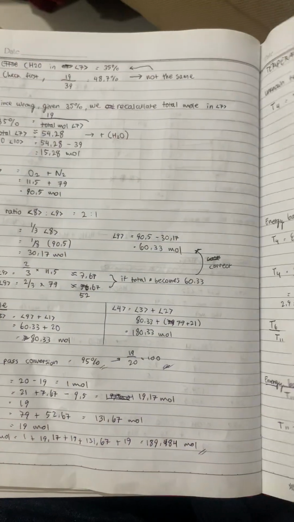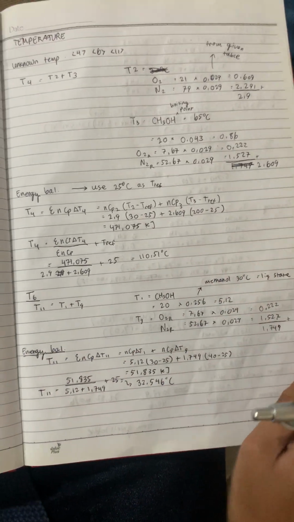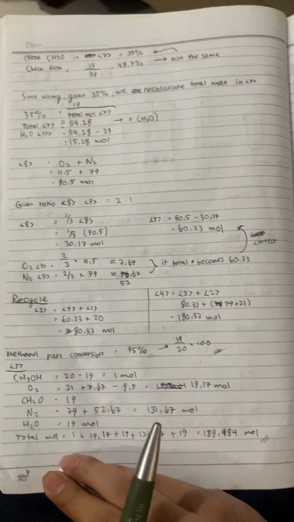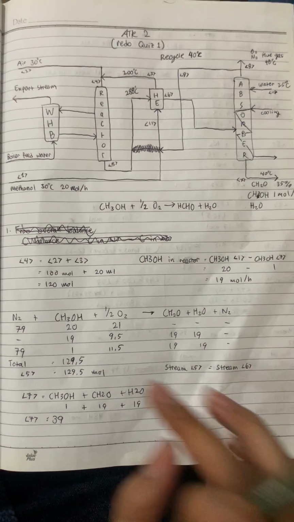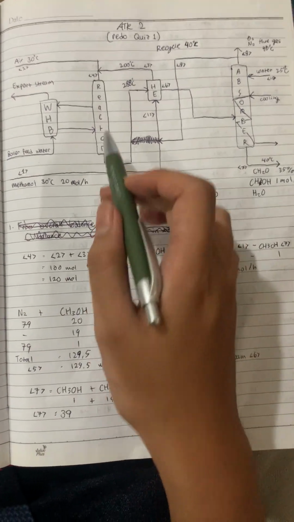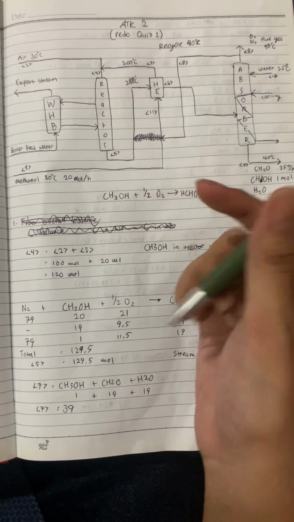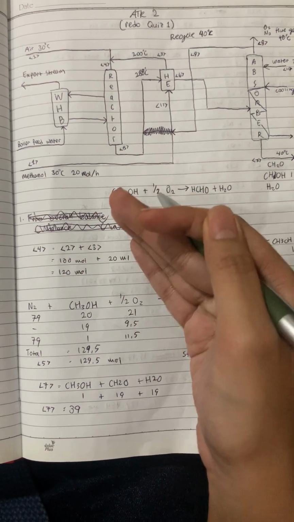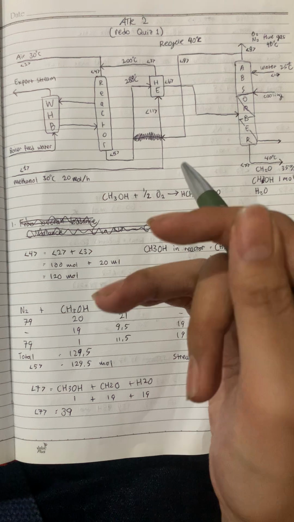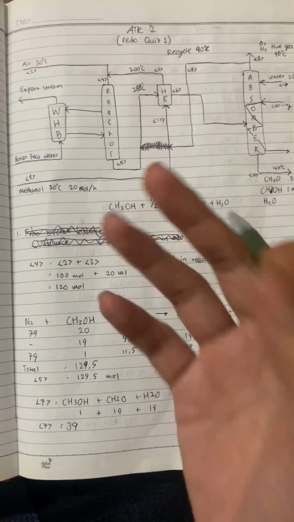Okay, maybe that's it for my explanation for this assignment, the redo quiz. For the full details, refer back to the attachment that I sent. Thank you.